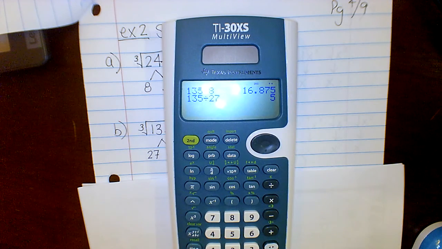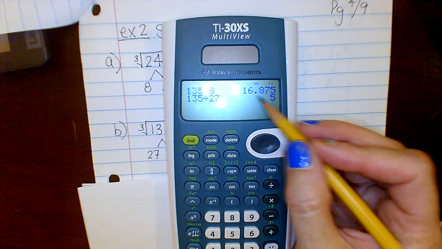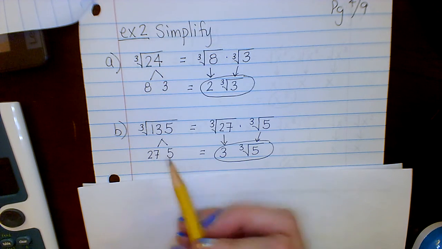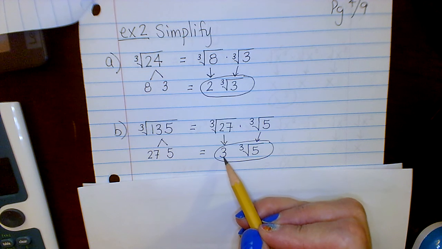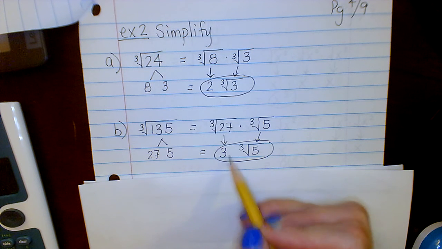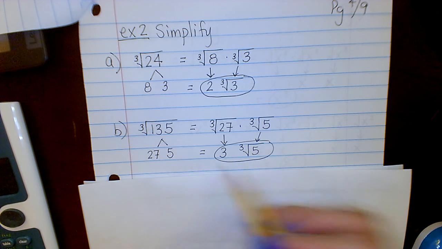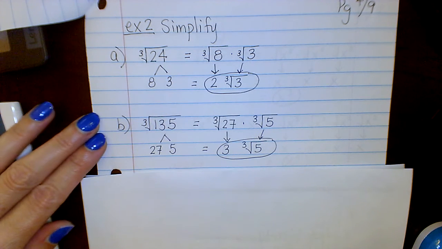And I know it's not going to have a remainder because see how it's got that 0.875? That's the remainder. All right, so we get the cube root of 27 and then we get the cube root of 5. Cube root of 27 is better known by its friends as just the number 3. This is just along for the ride, so there's my more simplified cube root there.